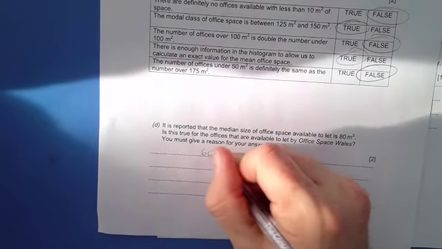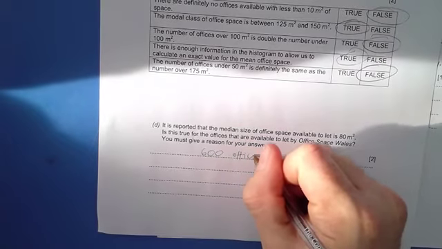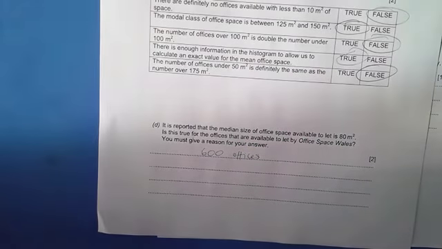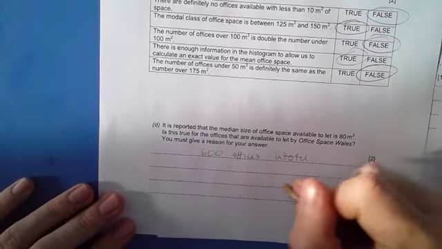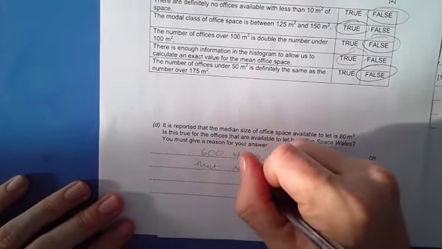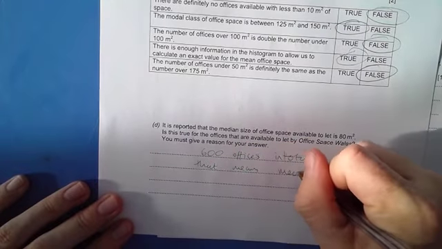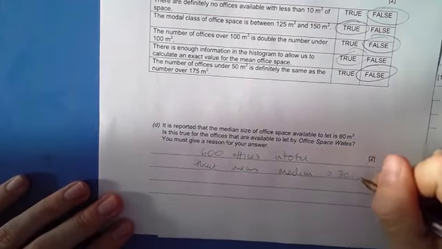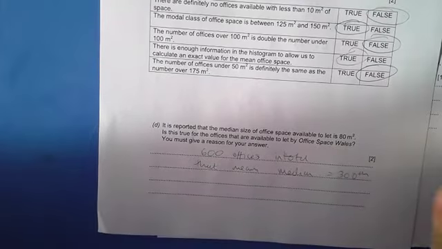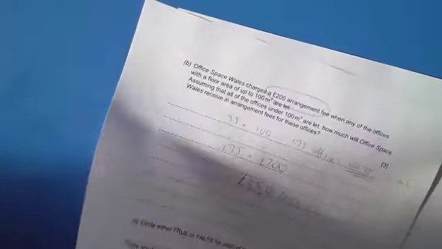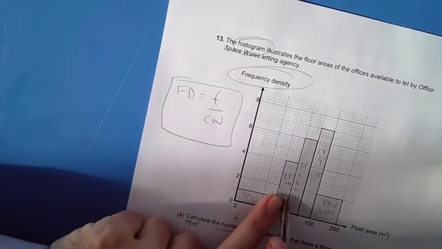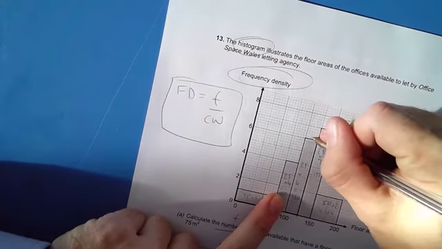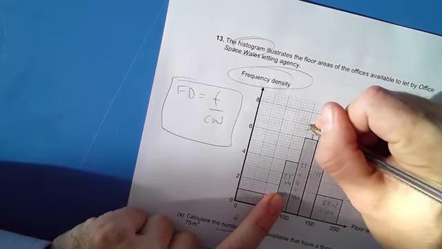Well, there were 600 offices in total. I know we worked out 525 before, but remember that didn't include the first bar. That was adding another 75. So 600 offices in total. That means the median is equal to the 300th office. Okay. Now, if I go and look for the 300th office, 75, 175, I'd be 125 into here.